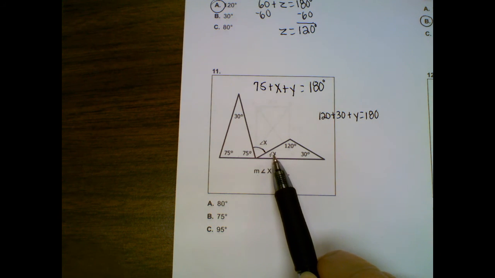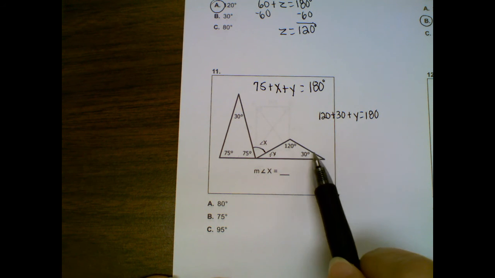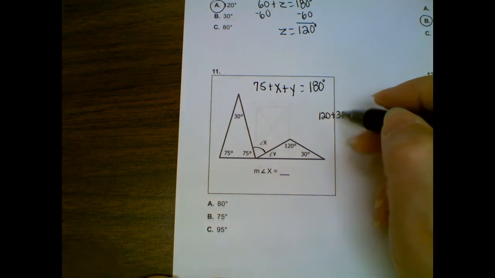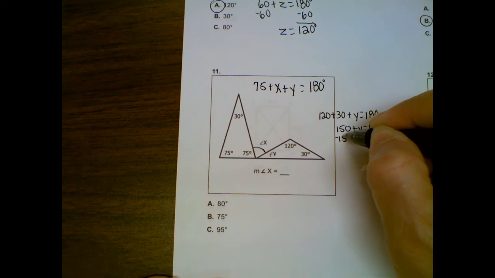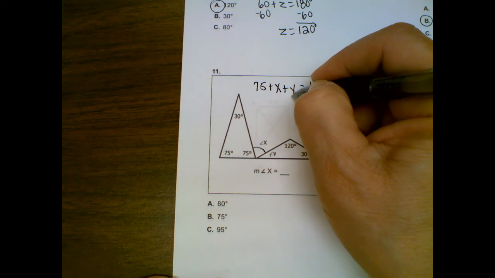So I'm going to figure out the measurement of angle Y. I know that 120 plus 30 plus Y equals 180. So 150 plus Y equals 180. And then I'll subtract 150 from both sides to give me Y equals 30.